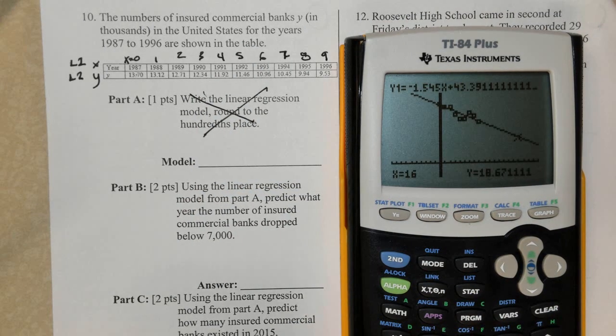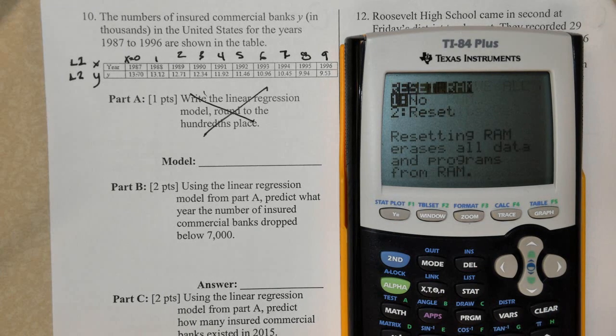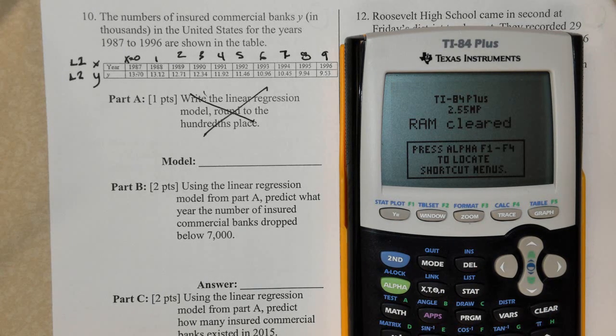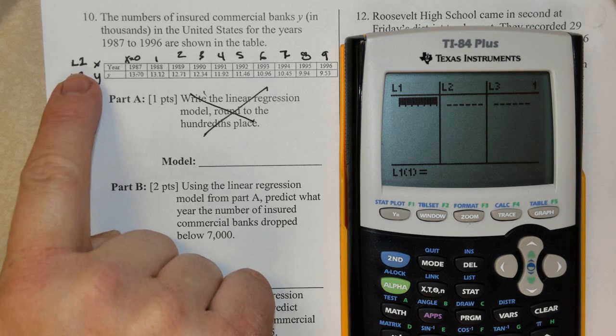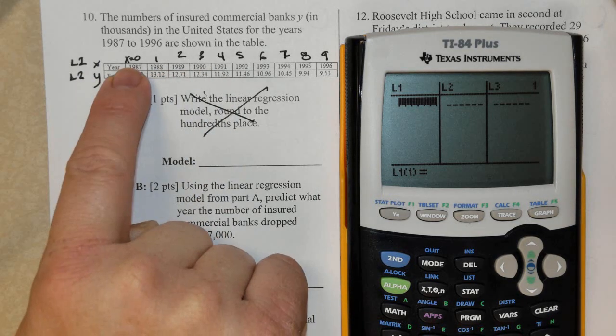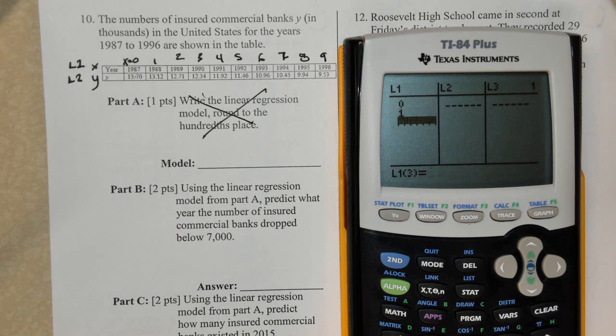Instead of rounding, we're going to use the exact value, since that's what we've been practicing. So please do second plus 712. Then find the stat key and press enter. The L1s will represent the years. So I'm going to start with 0 and continue plugging in the numbers until I reach 9.